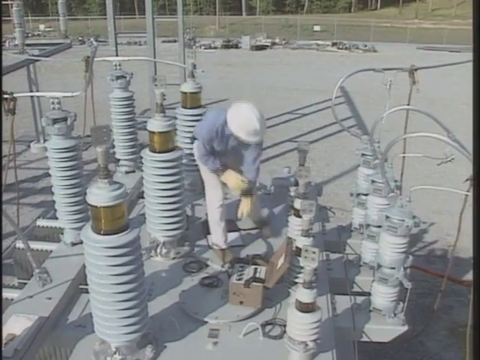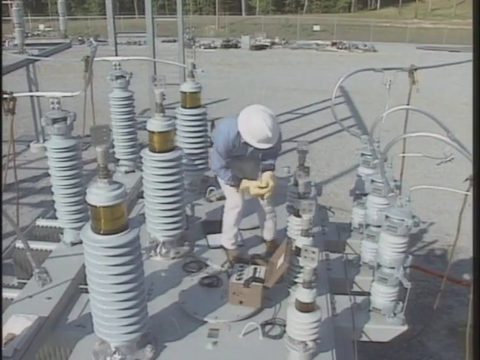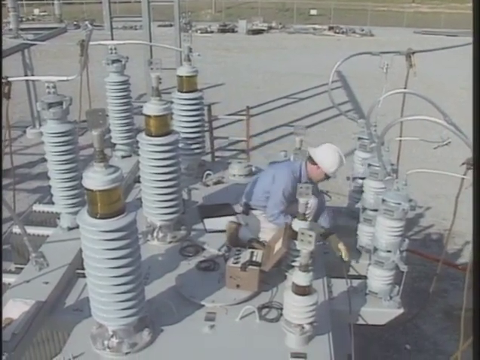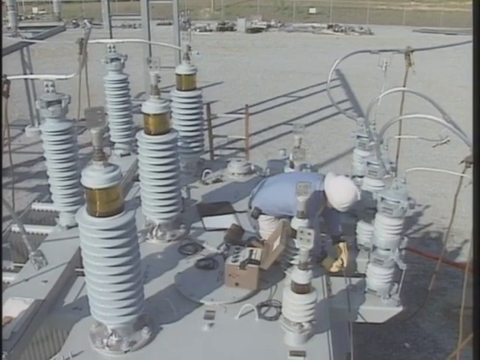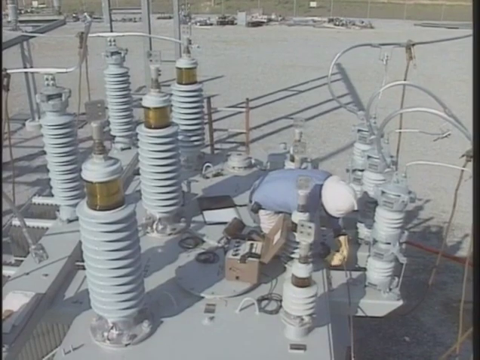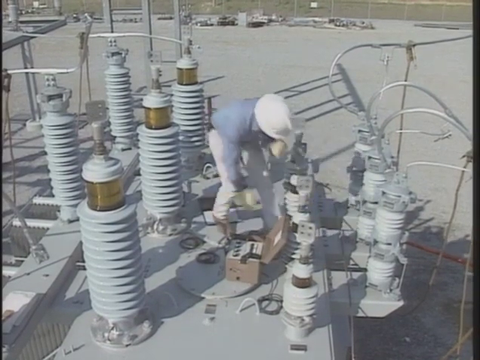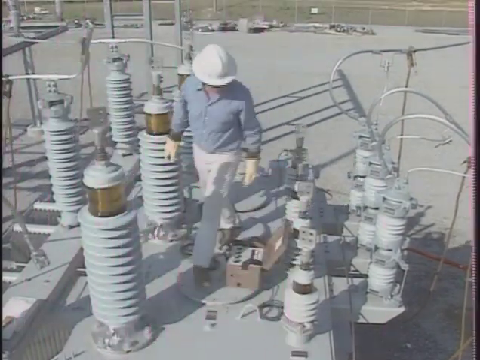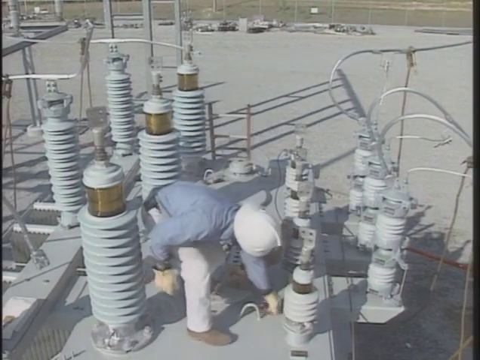Next, the test leads are connected to the appropriate terminals on the power transformer. As a safety precaution, the turns ratio test set is grounded by applying a ground from the ground terminal on the instrument panel to a station ground. Also notice that the worker is wearing rubber gloves.